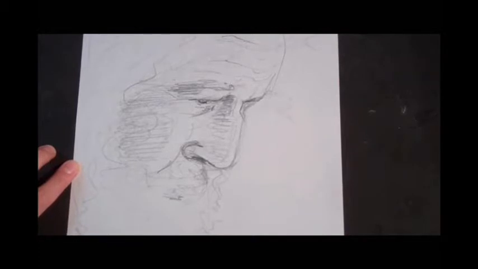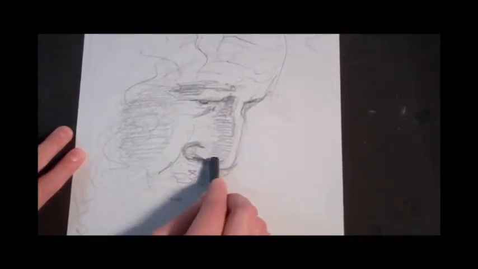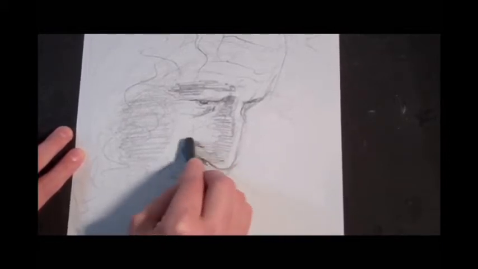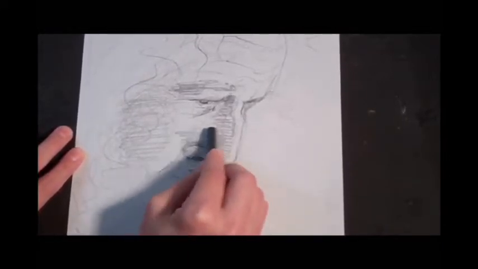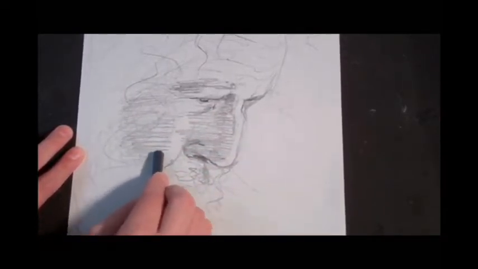And also, while I'm doing my tonal study, I'm thinking about how best to approach the finished piece. That shadow shape, I'm going to emphasize it. Then there's a little space for a highlight on the cheek.